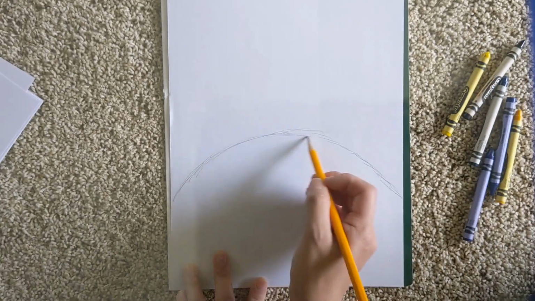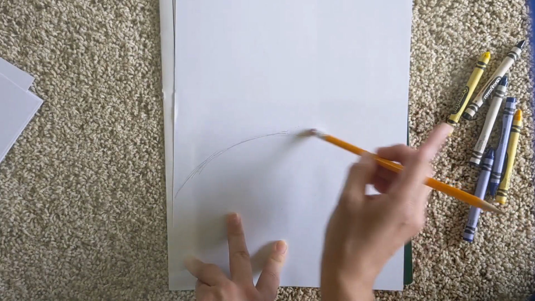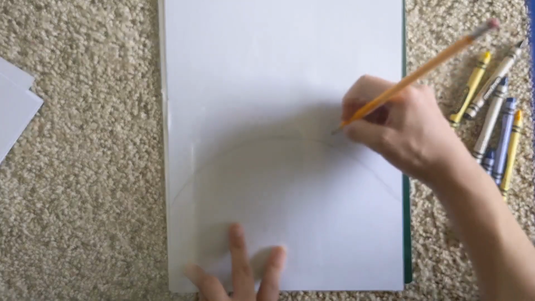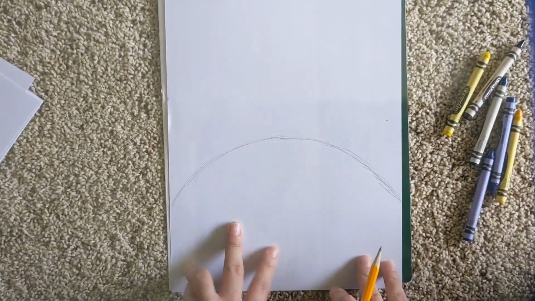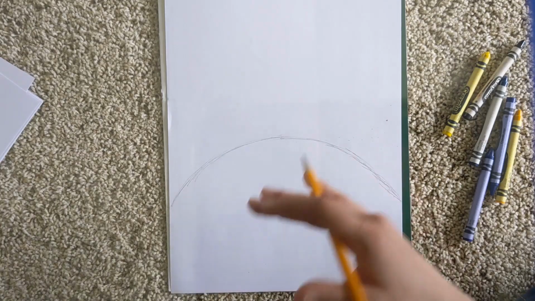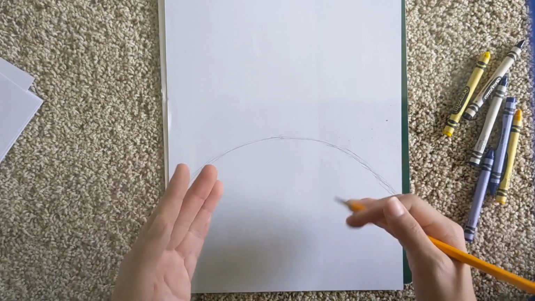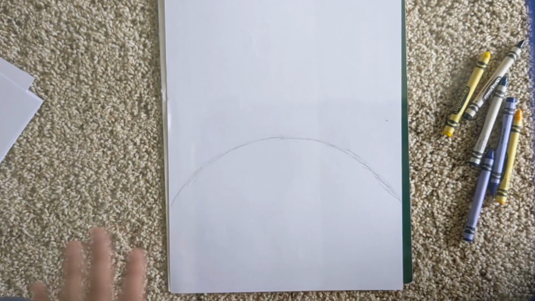Now I know this doesn't look like a circle. Oops, I messed up a little bit, but that's okay. I know this doesn't look like a circle, but it looks like a half circle, like the top half of the Earth. Whenever we have the top half of the Earth, that's right down here in this picture, it makes it look like we are right in front of it, okay?